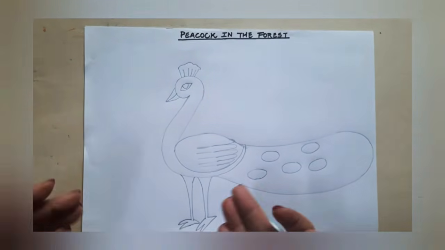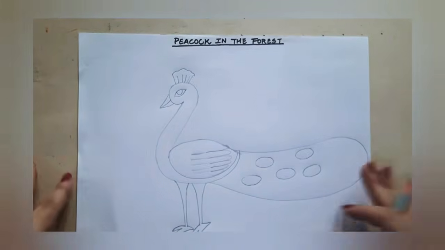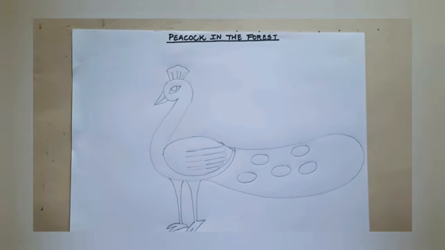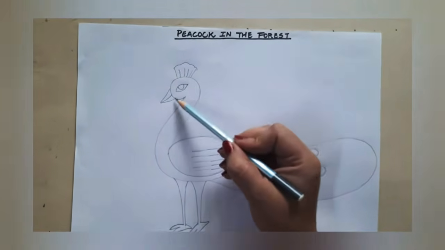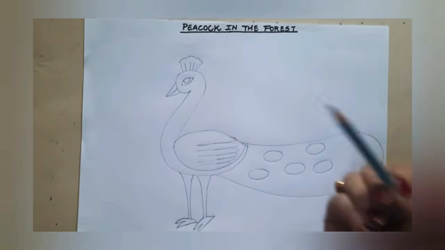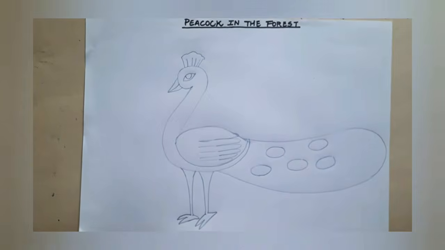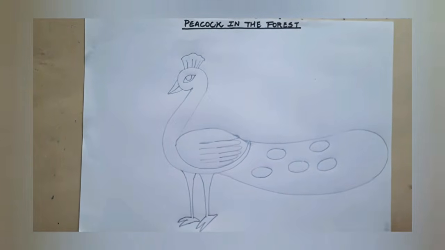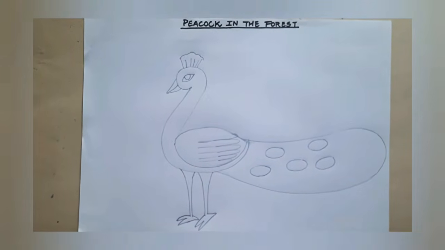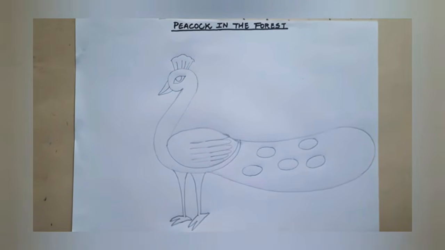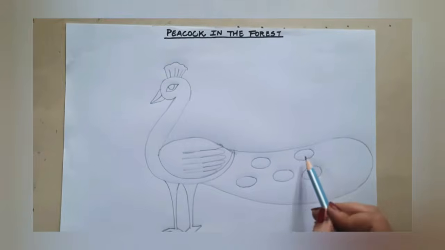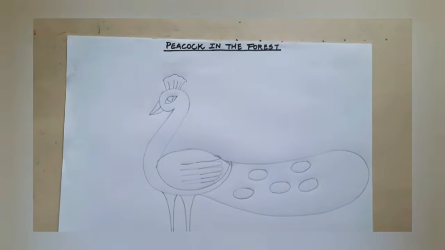Everybody saw the peacock. They said, wow, the peacock is so beautiful. He has a crown on his head. He's got such lovely big eyes. His body color is bright blue, and he's got this lovely big tail feathers. But do you know, at that time, the peacock did not have the design in the tail feathers.